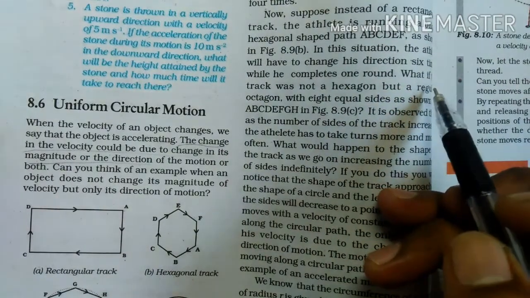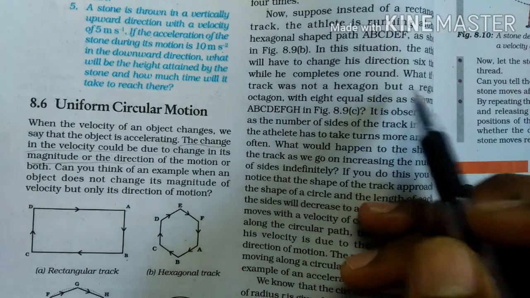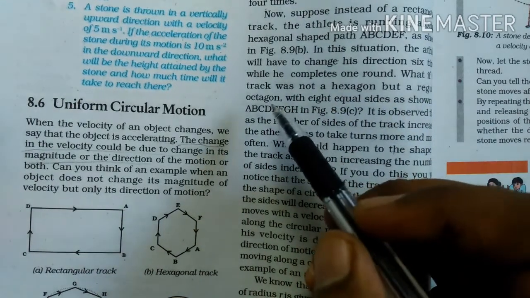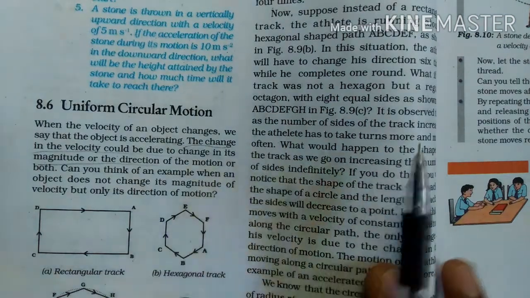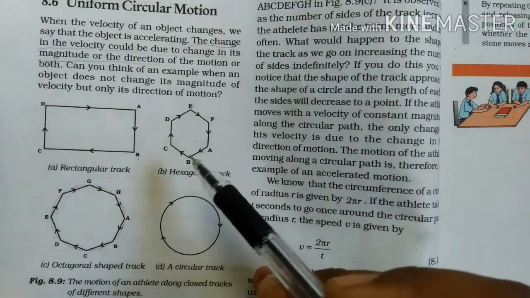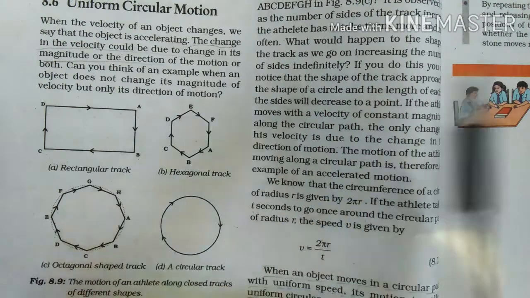What if the track was not a hexagon but a regular octagon? Now see here. Suppose this track may be this now, an octagonal shaped track.